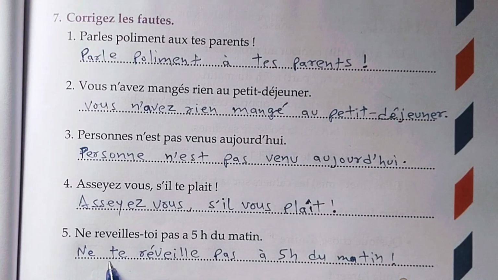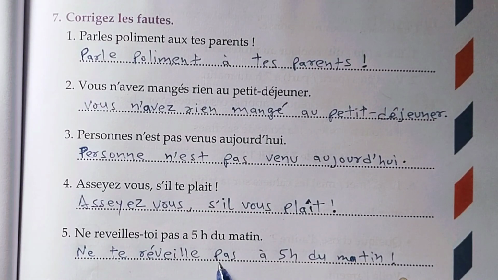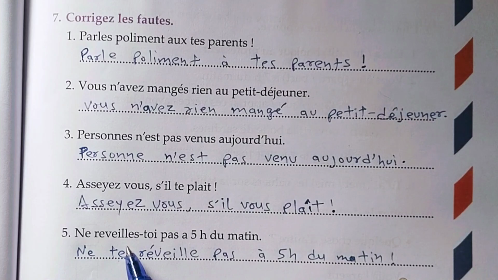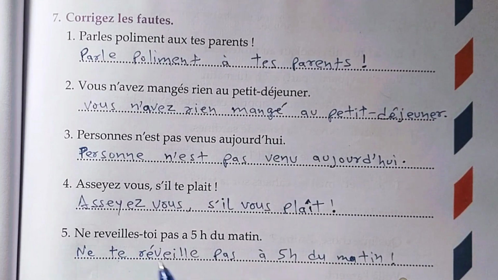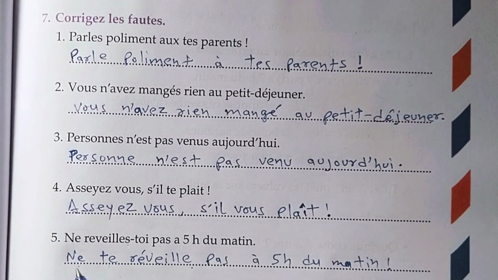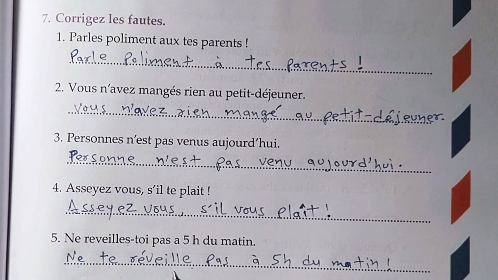If the imperative sentence is negative, then we do it like this. Be careful, and note it down somewhere. Then we use pas, and we also remove this s, because if the subject is tu, second person informal, then we don't use s at the end. So the sentence is: ne te réveille pas à 5 heures du matin. Don't wake up at 5 in the morning.